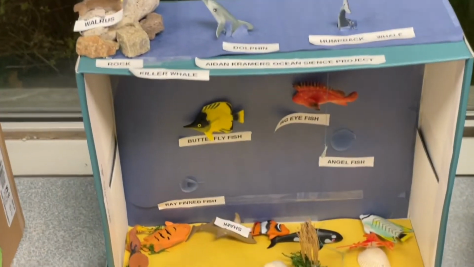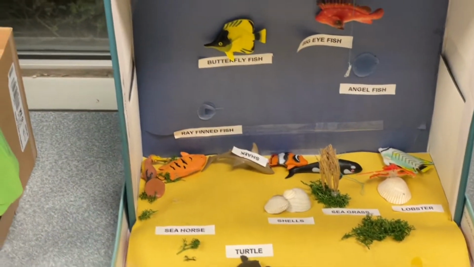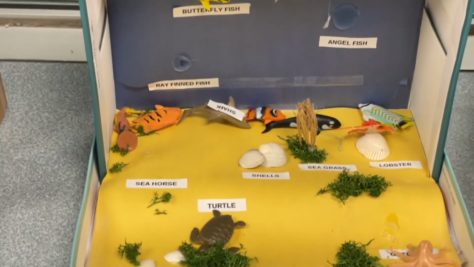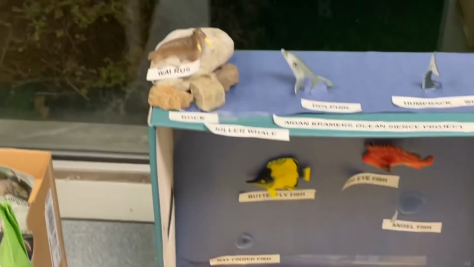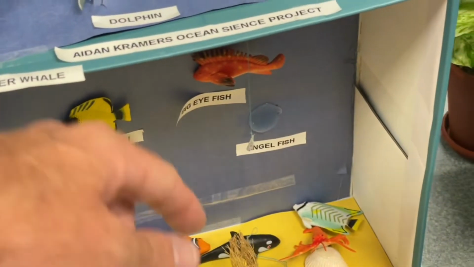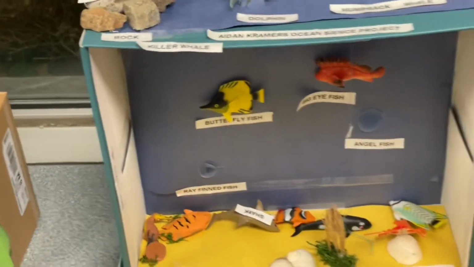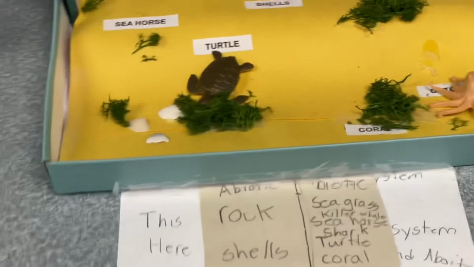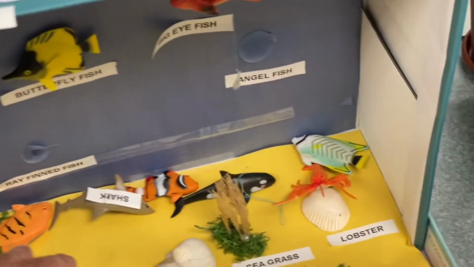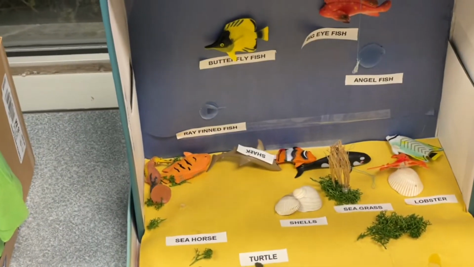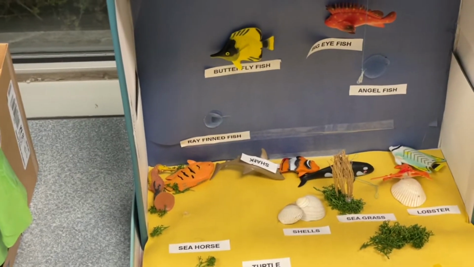This is Aiden Kramer's from last year. He did a marine ecosystem, and again, you can see how wonderfully his is listed. Another shoebox. A lot of these aquatic things that you see here, you can find at the dollar store if you're lucky, but please make sure that you are getting things that fit into your actual ecosystem. He's got a marine ecosystem, and you can see he's got sharks, he's got clownfish, he's got orcas, and you know, you can't put these obviously in a freshwater ecosystem.